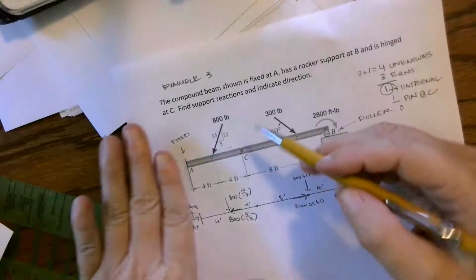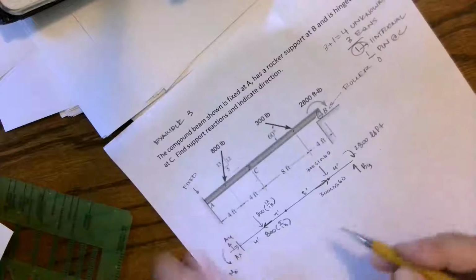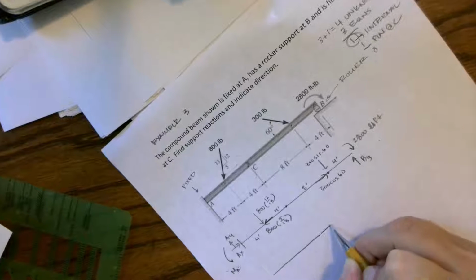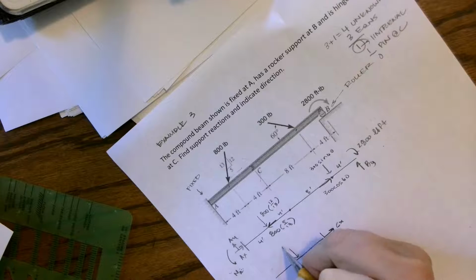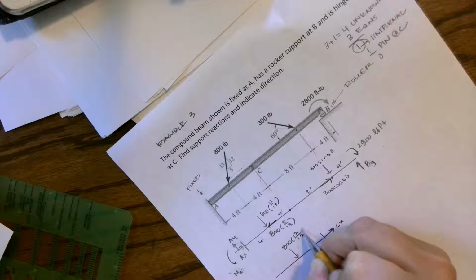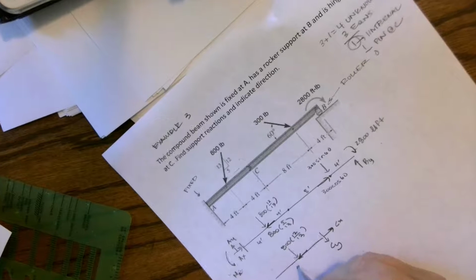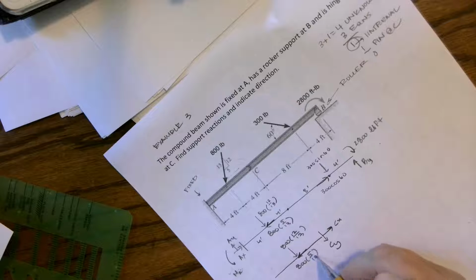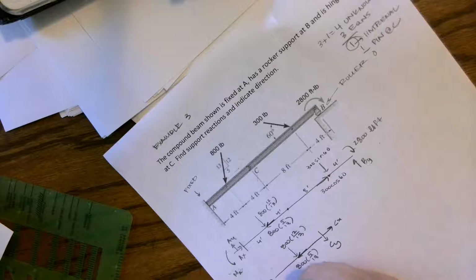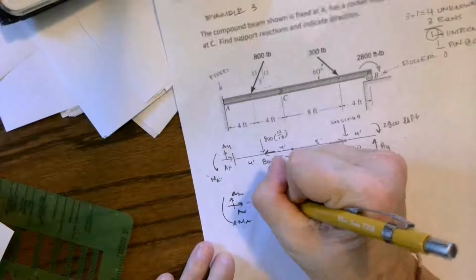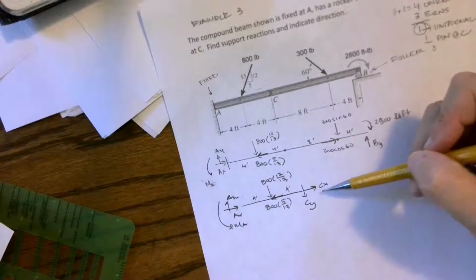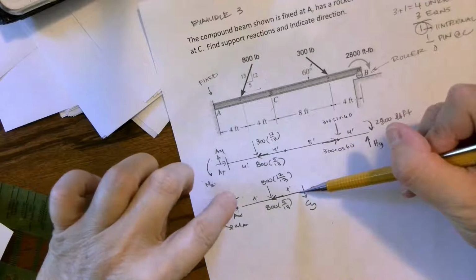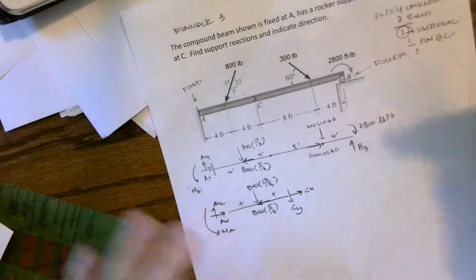So I have to isolate and look. If I look from A to C, then at C I have a CX and a CY. I still have my 800 times 12 over 13, and I have my 800 times 5 over 13. And I have my unknown at the wall AX, AY, and moment at A. 4 feet, 4 feet. So when I look at this, I've got 1, 2, 3, 4, 5 unknowns. If I sum moments here, I have to include my unknown AY, my unknown moment. I only have 3 equations.